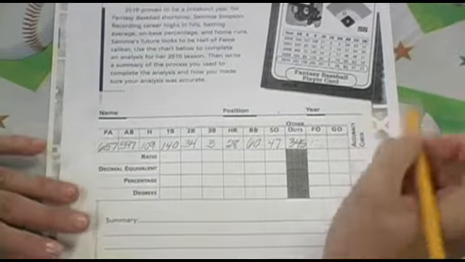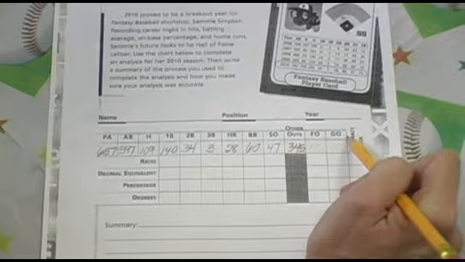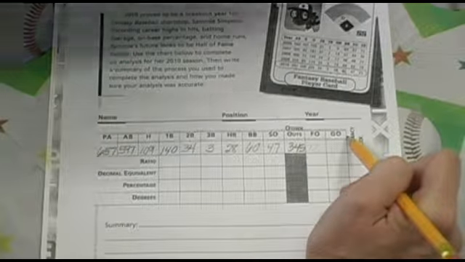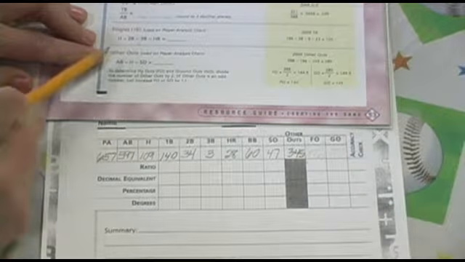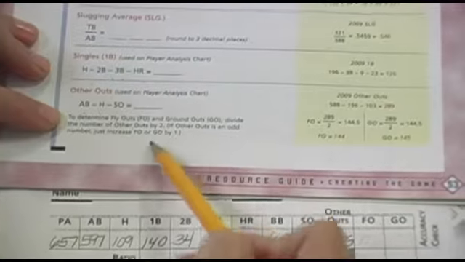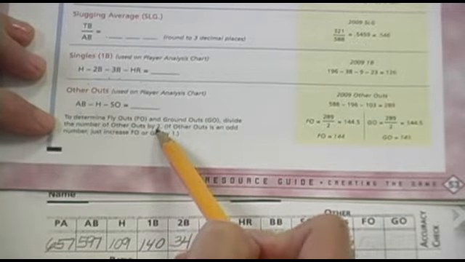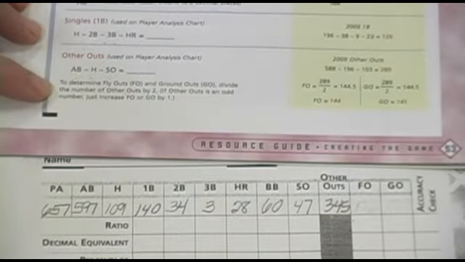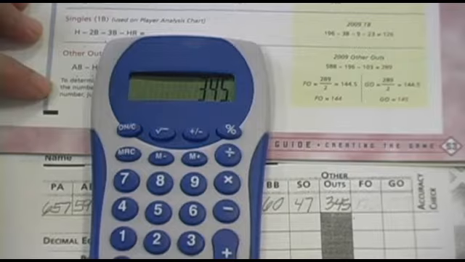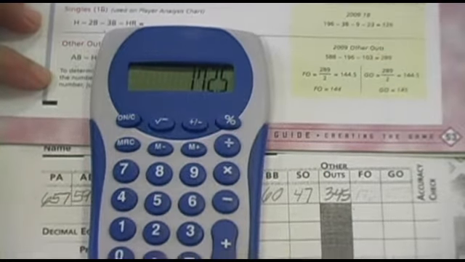The other outs we use in order to calculate the FO and the GO. How do we do that? Well, again, we go back to page 53 and it helps us. Right underneath the other outs, you'll notice it says to determine fly outs, foul out, FO, and ground outs, GO, you divide that number of other outs by 2. So here's our other outs, and we're going to divide it by 2. So we'll do that. It's 345. So we push divide by 2 equals.